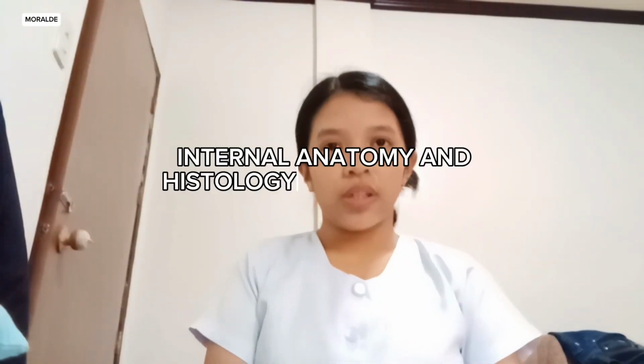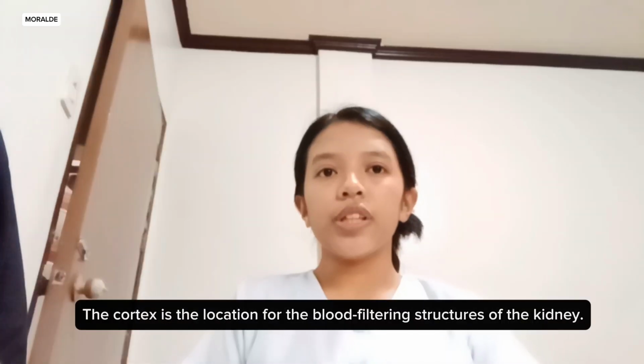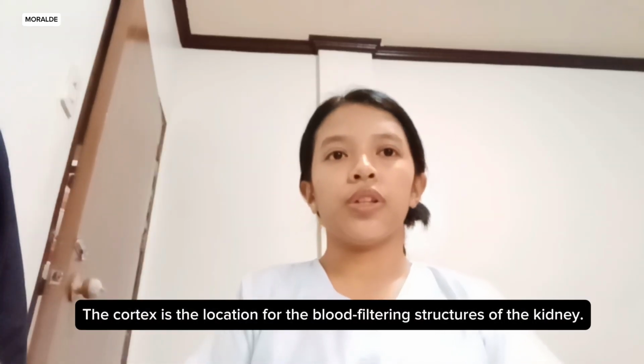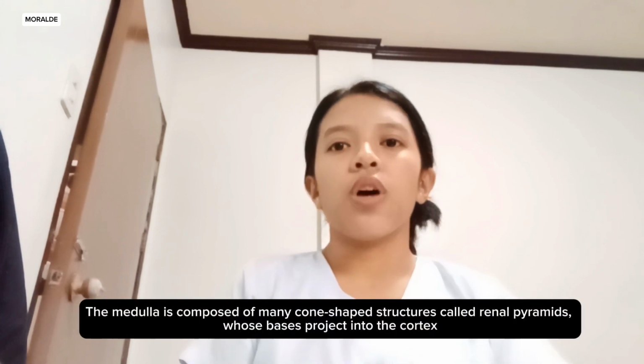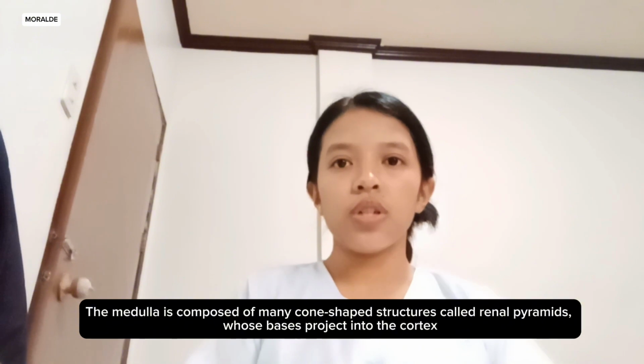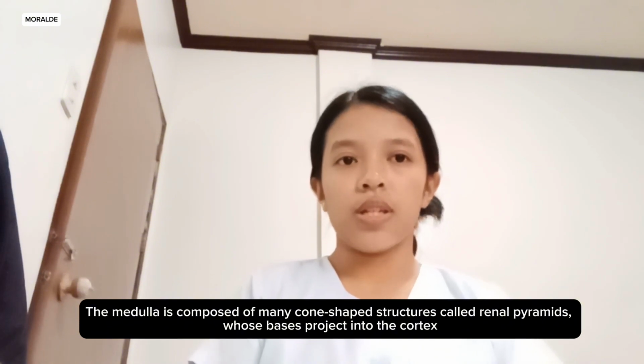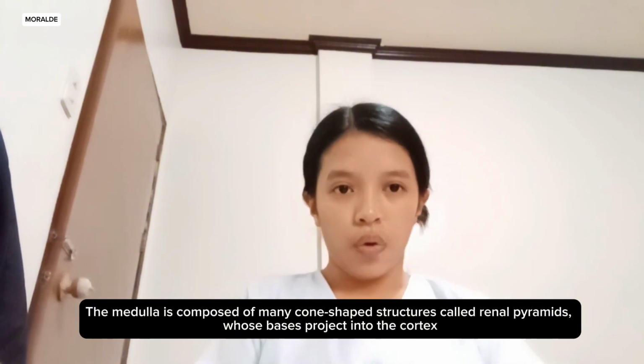Internal anatomy and histology of the kidney. To fully appreciate the function of the kidney, we must understand its ultrastructure. Each kidney is organized into two major regions: an outer cortex and an inner medulla. The cortex is the location of the blood filtering structures of the kidney, and the medulla is composed of many cone-shaped structures called renal pyramids, whose bases project into the cortex.